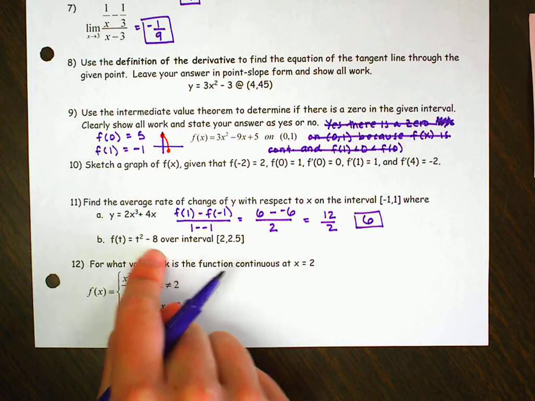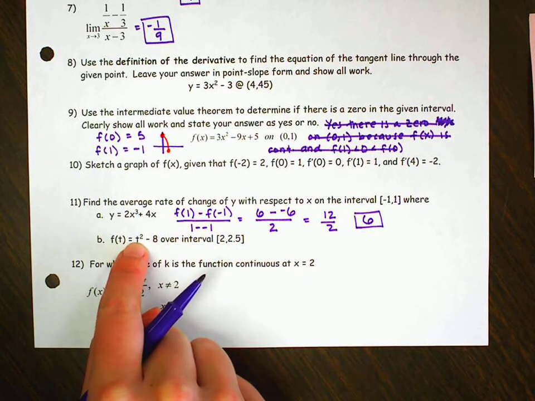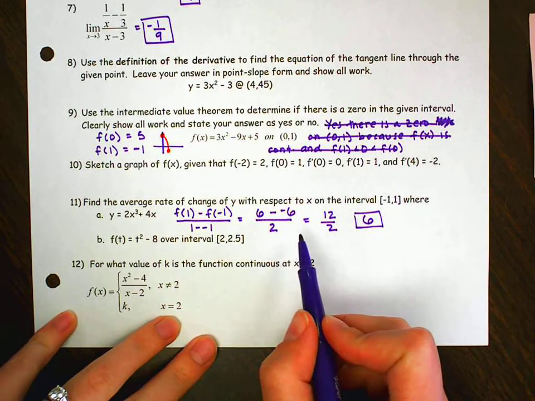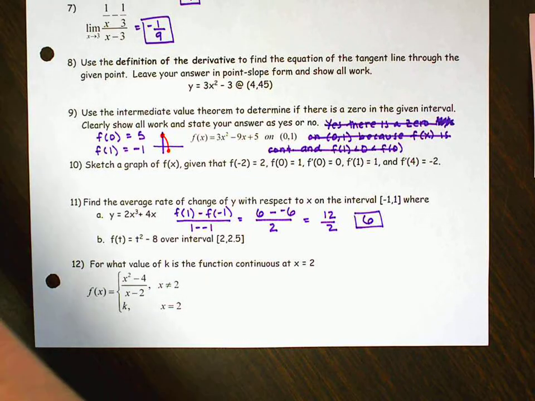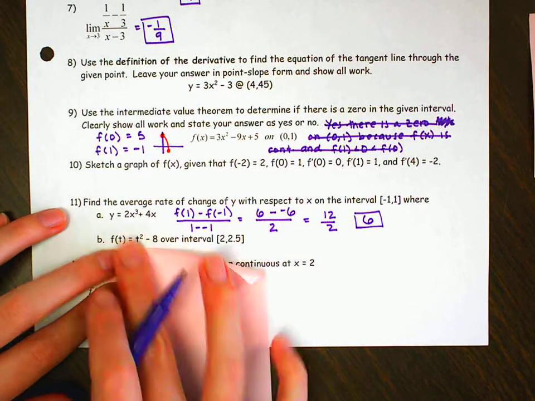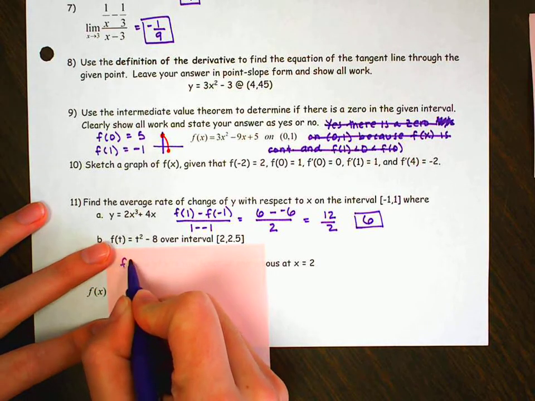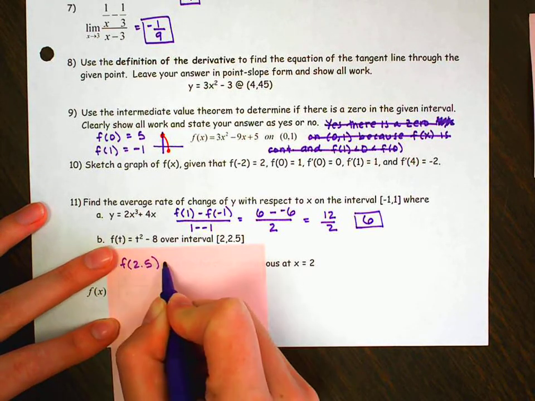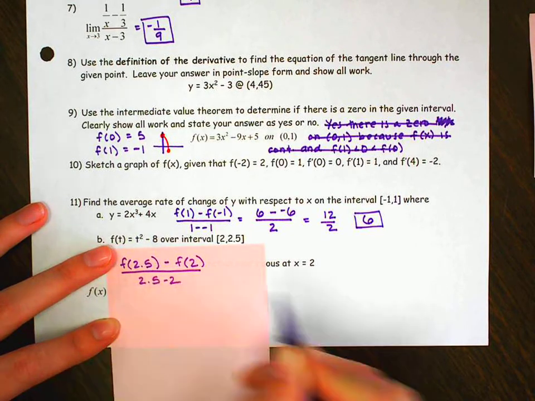Now let's do this one. We want to find the average rate of change over this interval for this problem. Okay? I think I might need some more room. Okay. So we're going to do f of 2.5 minus f of 2 all over 2.5 minus 2.